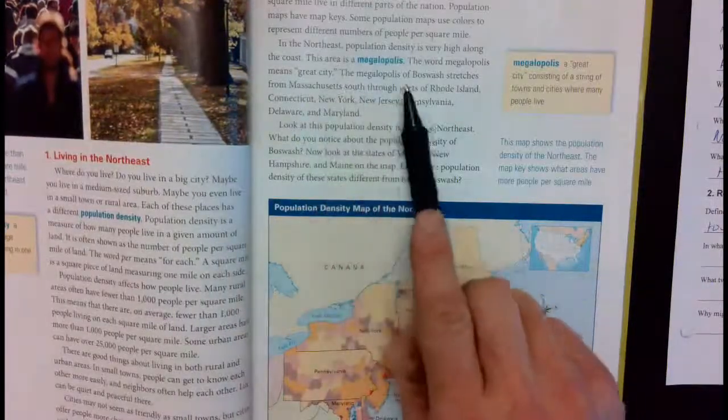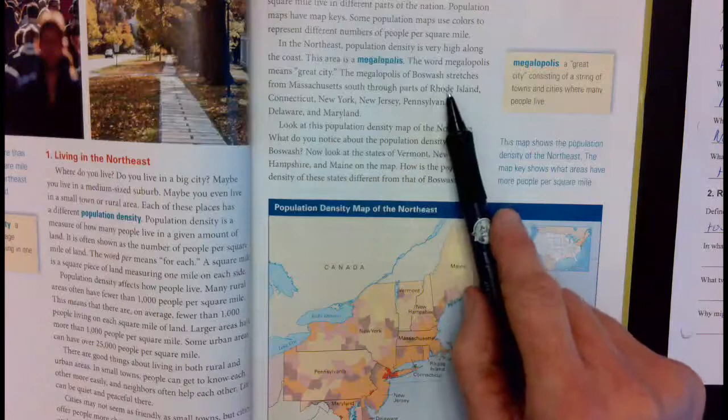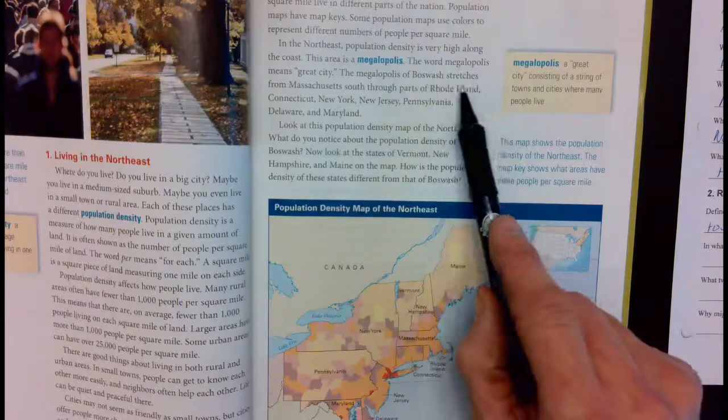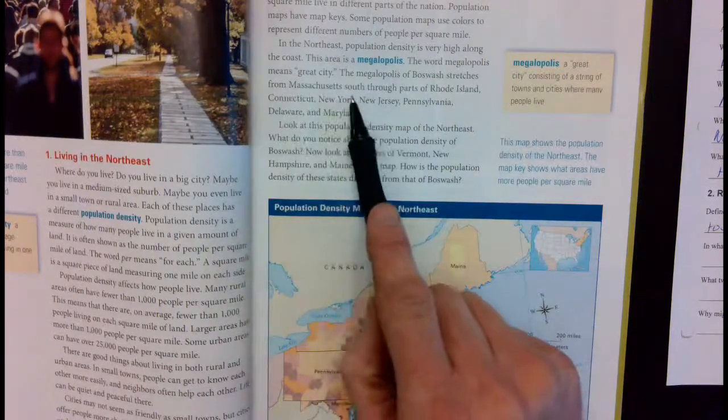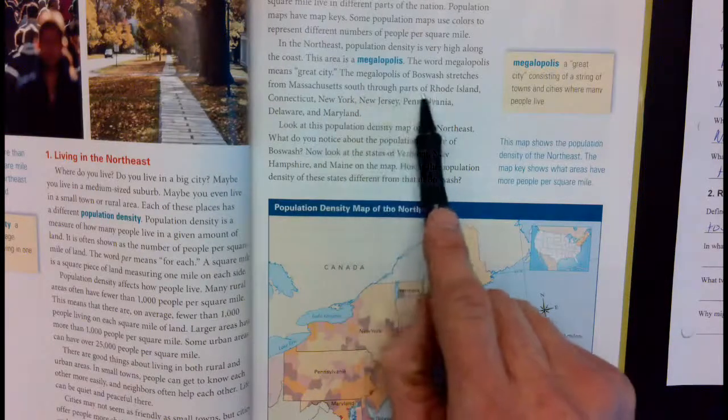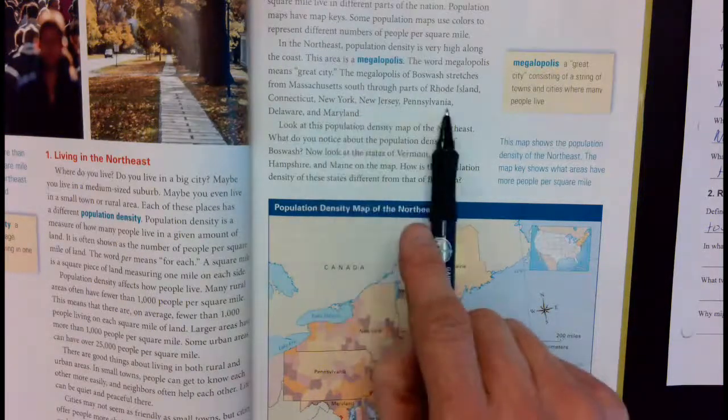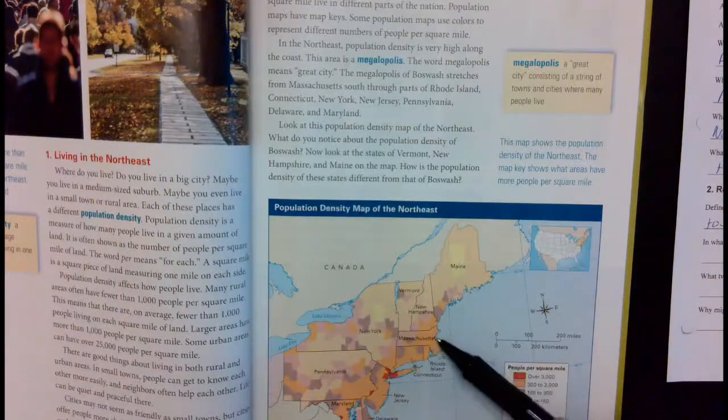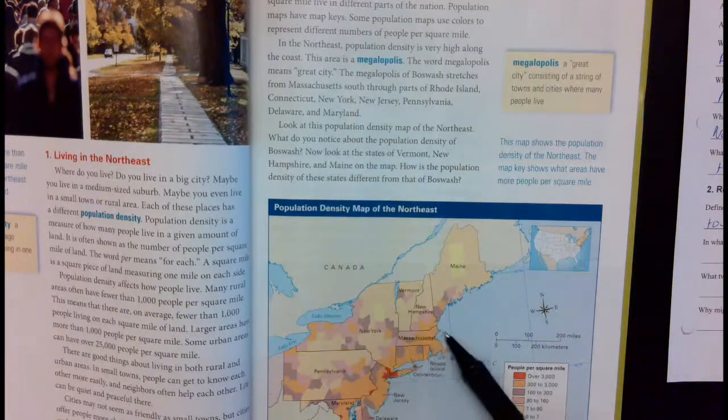The megalopolis of Boswash, there it is again, from Boston to Washington, stretches from Massachusetts south through parts of Rhode Island, Connecticut, New York, New Jersey, Pennsylvania, Delaware, and Maryland. Here we go. Here's Boston, and here is where Washington, D.C. is. So this is what they call Boswash here. You notice New York, that's over 3,000 people per square mile. That's huge. Okay? All right.